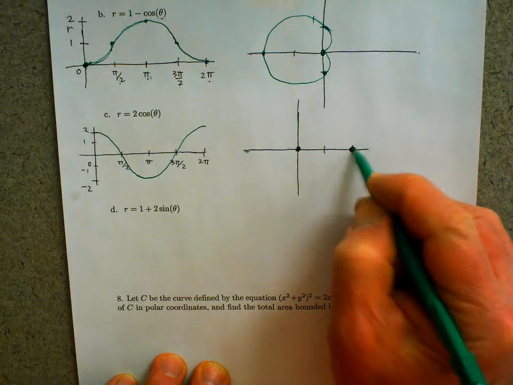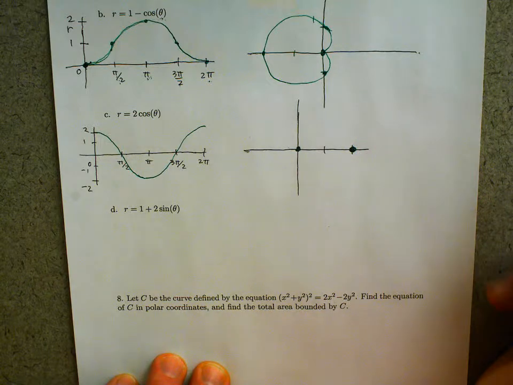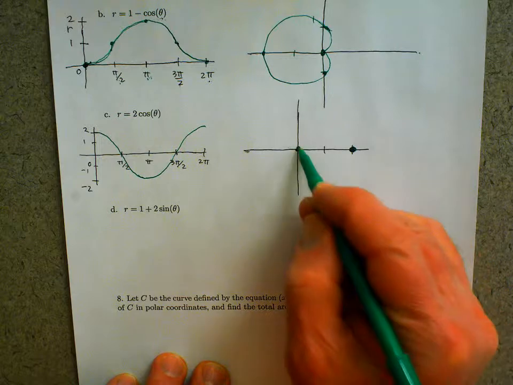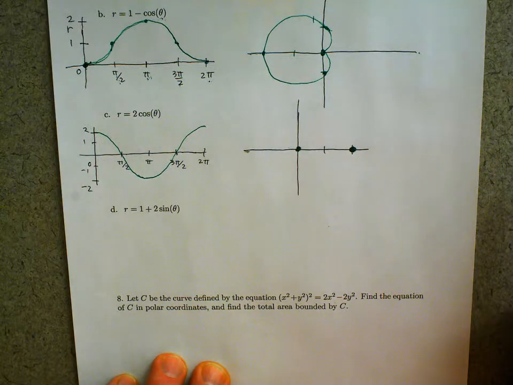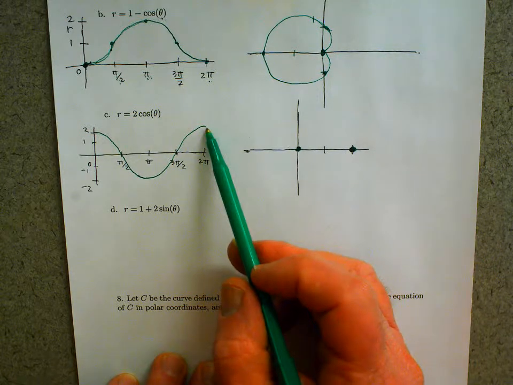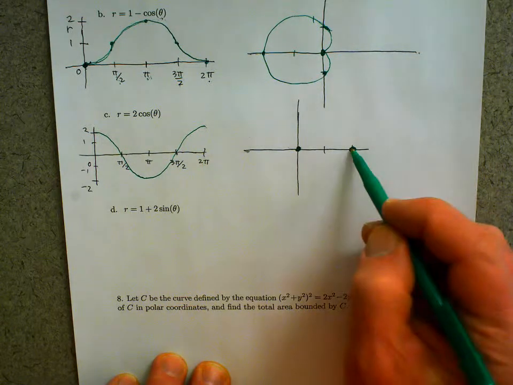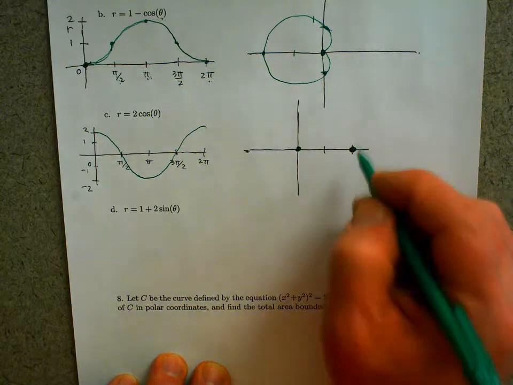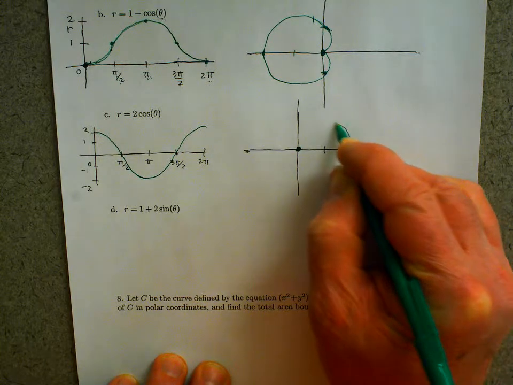So we plot this point again. At 3 pi over 2, the r value is 0, so we're back to here. And then at 2 pi, we have r equals 2. I only plotted 2 points. What happens in between? So it's a circle.